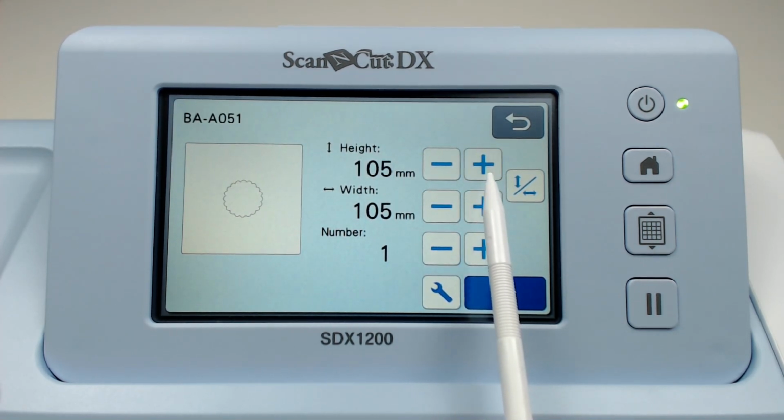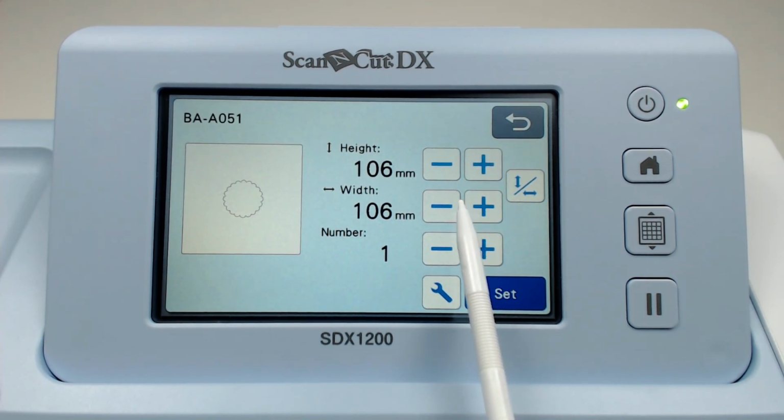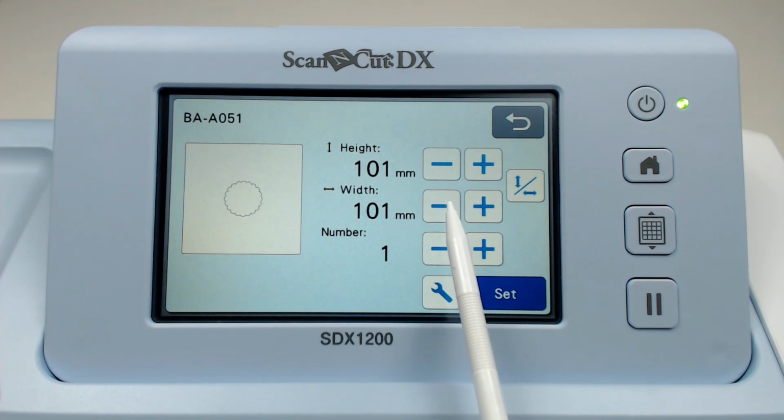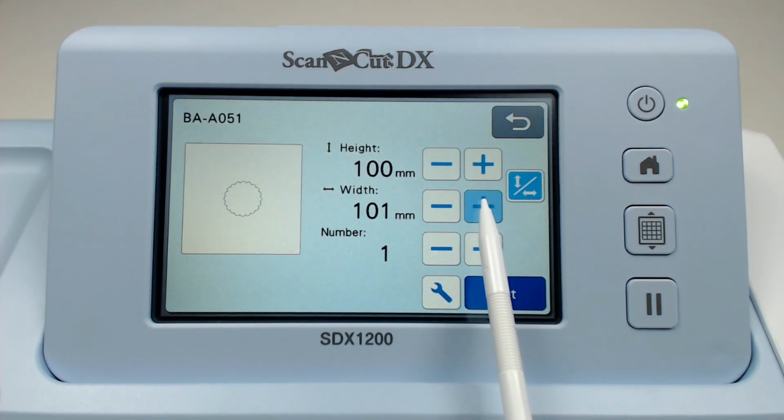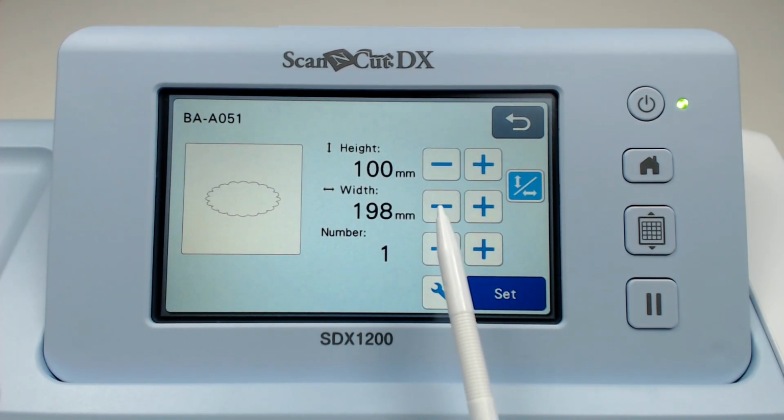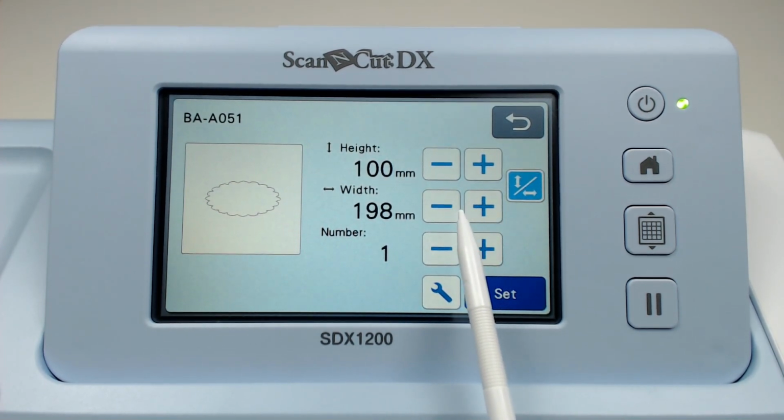By default, the aspect ratio lock is on, so if you change the height or the width, the other will change proportionately. For basic shapes, you can turn this off by tapping the aspect ratio lock and then adjusting the height or width.